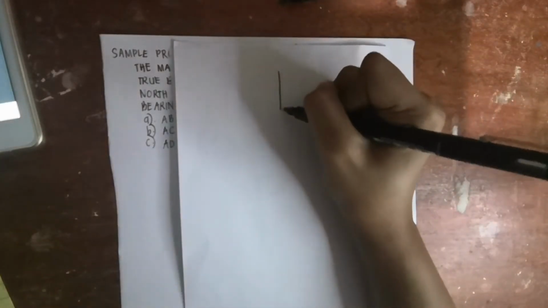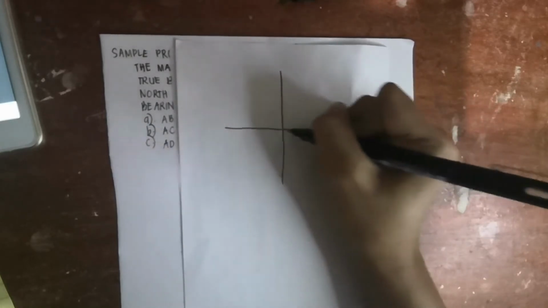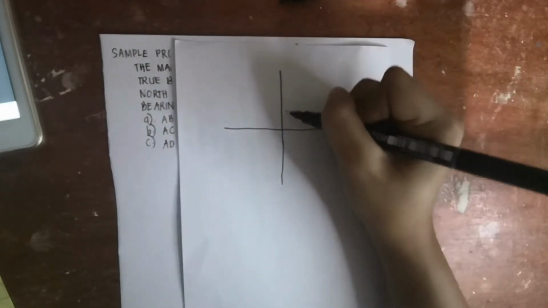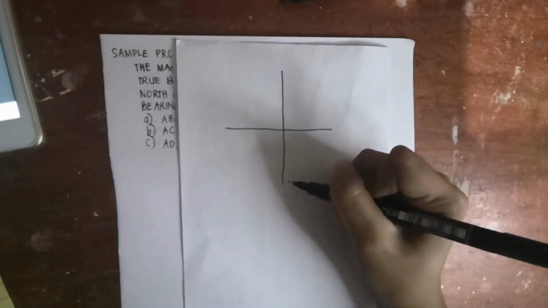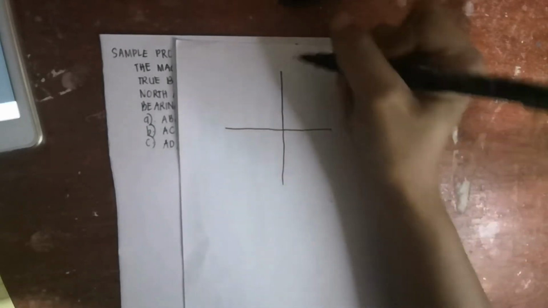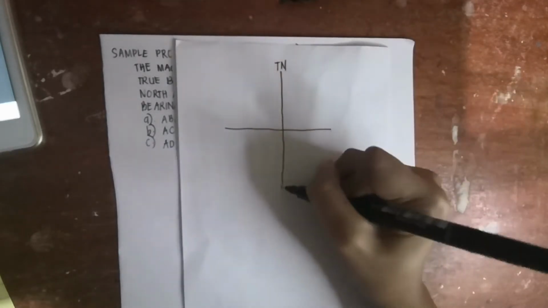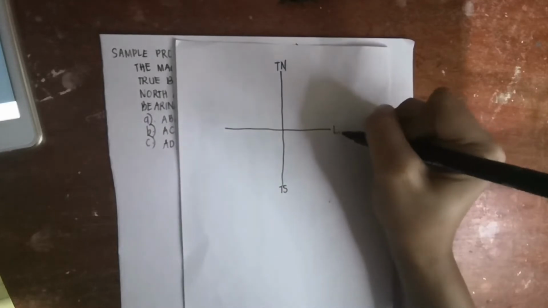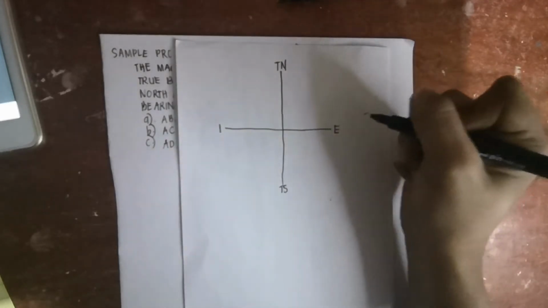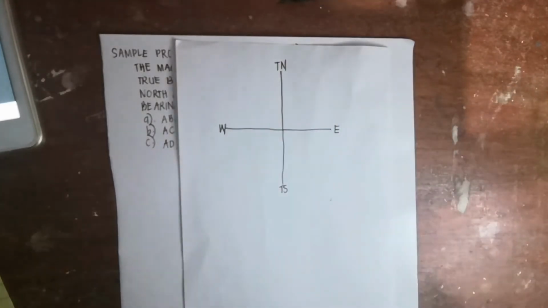But now, I will show a graph for better understanding. So in a graph, this is the true meridian, and the true meridian is classified into two, which is the true north and true south. And here is the east and west.